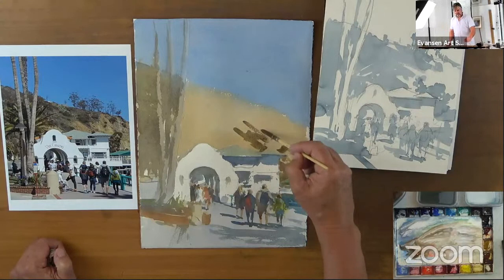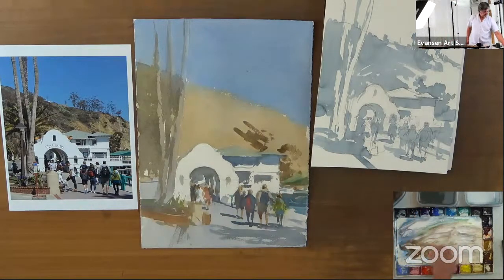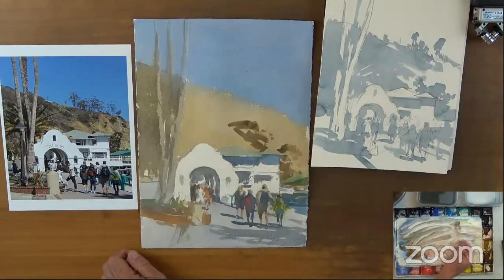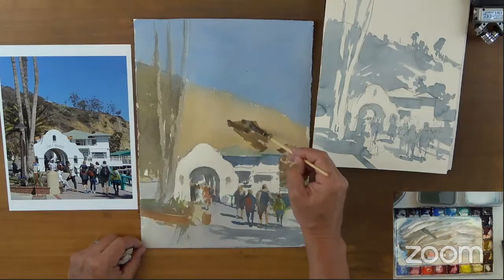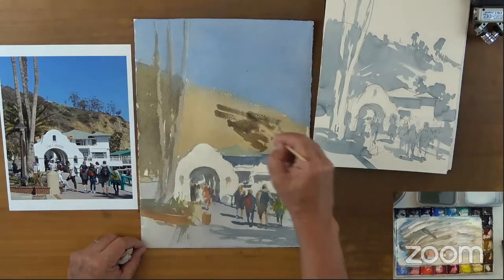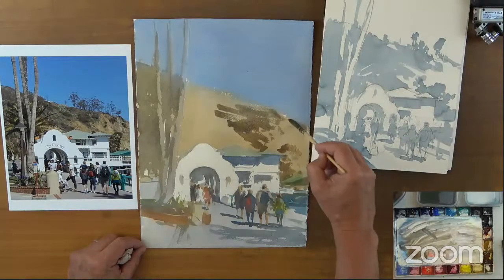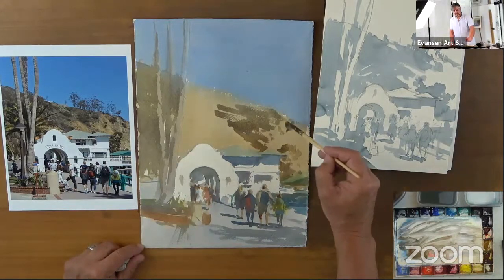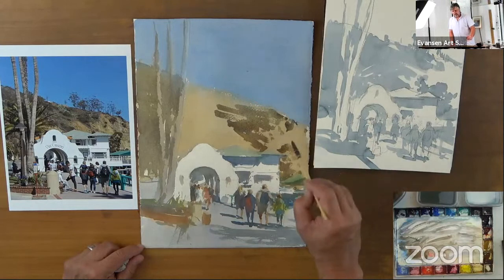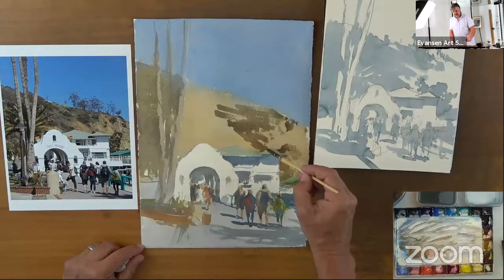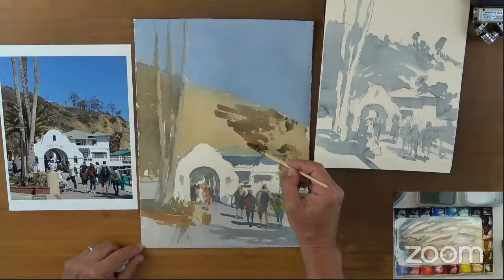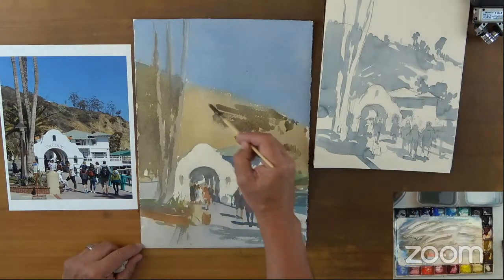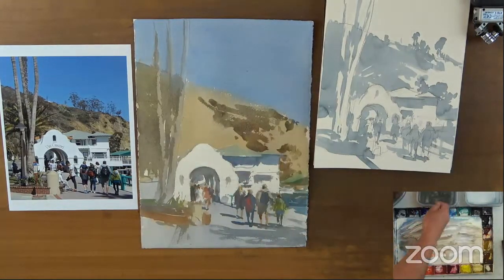Try and do it mostly the same way I treated the value study as much as I can. Simplify it. I'm still squinting, even though I'm painting on my color painting. I'm trying to still kind of block out small details and see bigger important details.